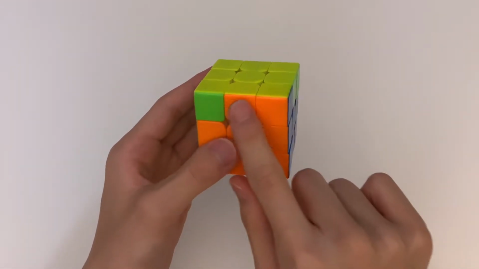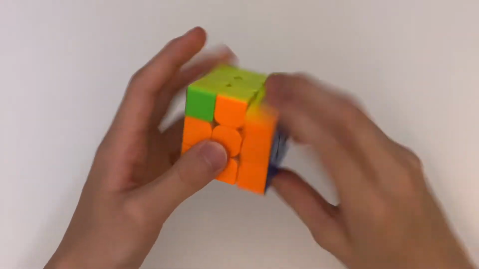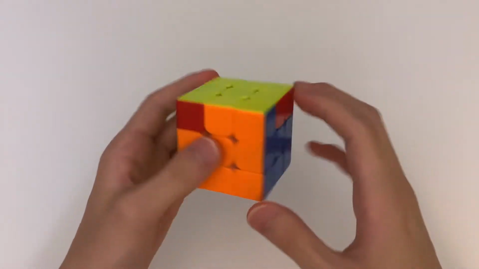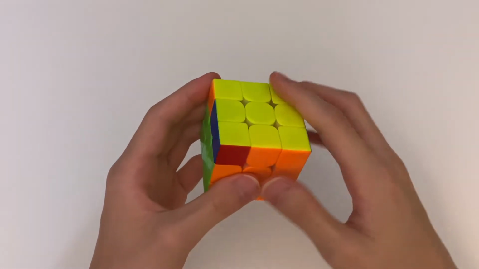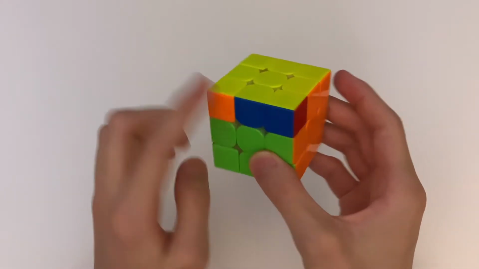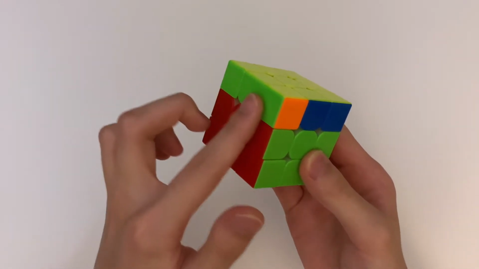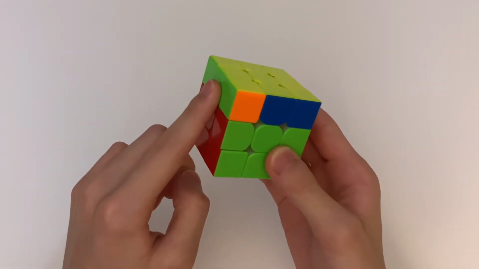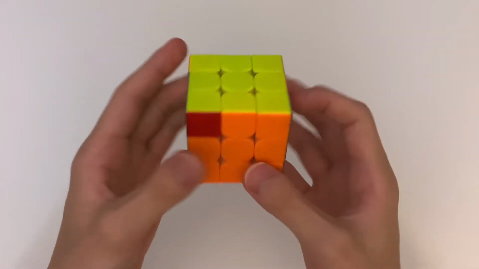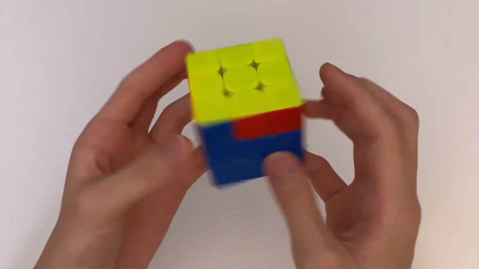If this is all matched up, then you can do the algorithm. But what if it's not completely matched up, which will often happen after you finish your OLL? It's rare that this will be completely matched up, right? Once you put the completely solved block on the left side, it's rare this will be completely matched up, like so.